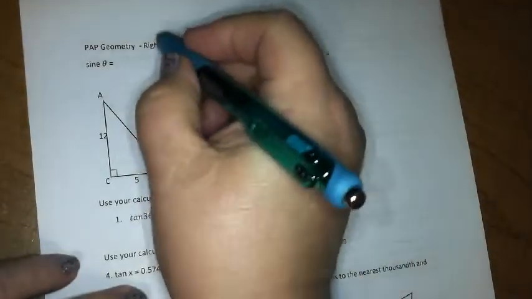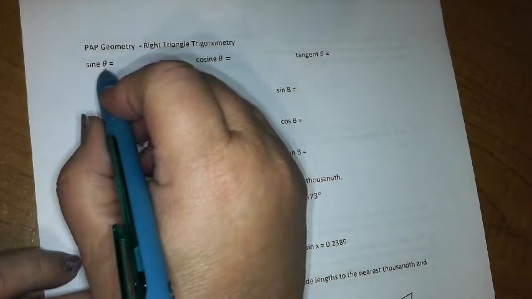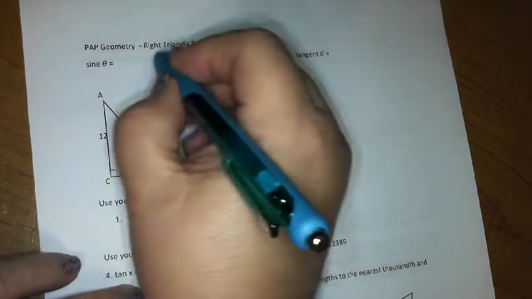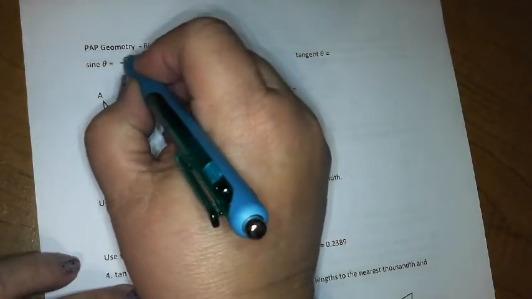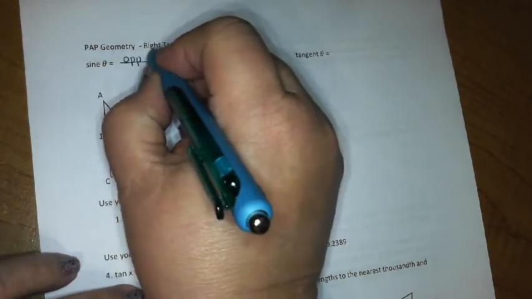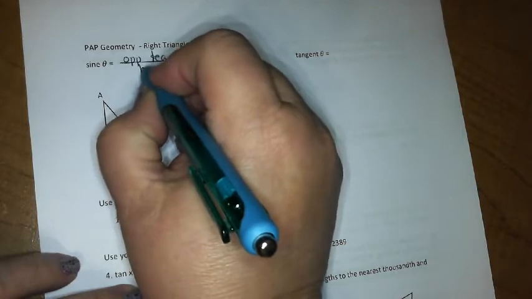The sine of an angle. This is theta, a Greek letter. It's just a variable that represents an angle, so it's like saying sine of x or sine of b or sine of whatever. The sine of an angle equals the opposite leg over the hypotenuse.